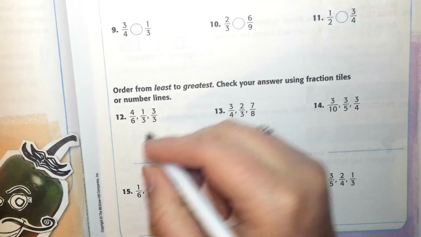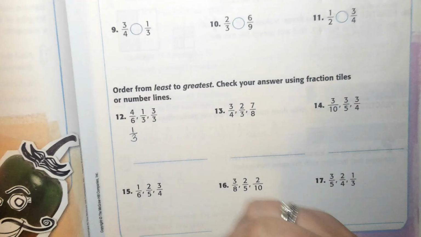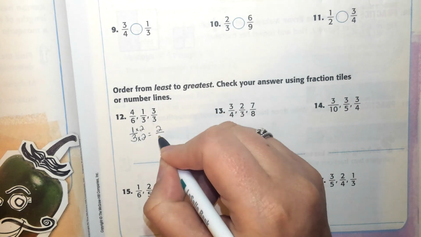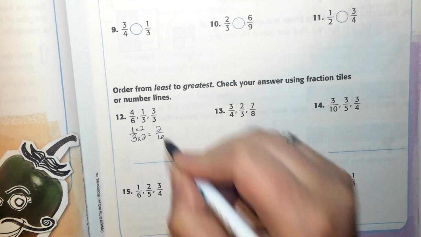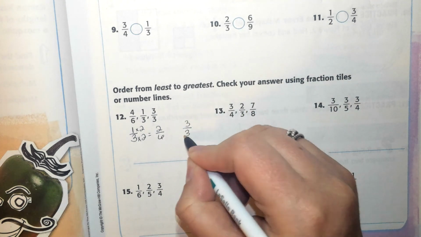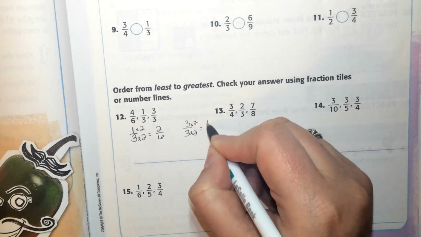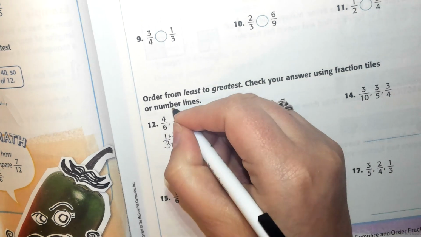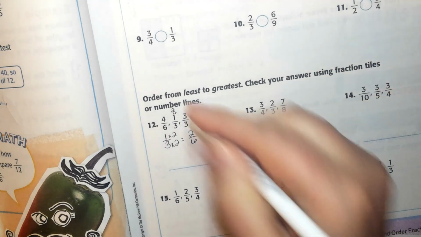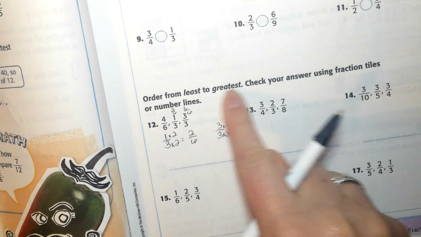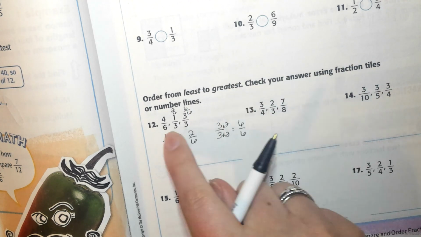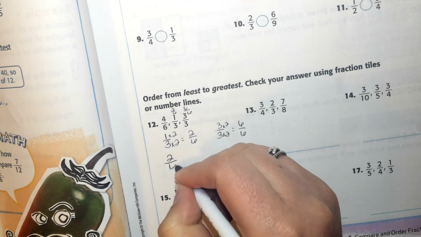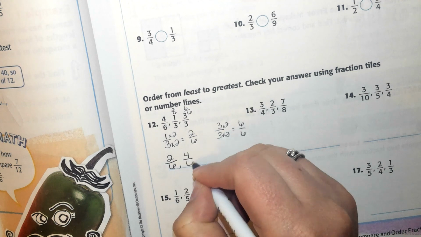So if I wanted to turn 1/3 into sixths, I'd multiply 3 times 2. And that becomes 2/6. Okay. And then 3/3 into sixths, I'd have to multiply by 2 also. 6/6. So now I have 4/6. My 1/3 is 2/6. And my 3/3 is 6/6. So in order from least to greatest means the smallest one has to go first. 2/6 is the least, followed by 4/6, followed by 6/6.